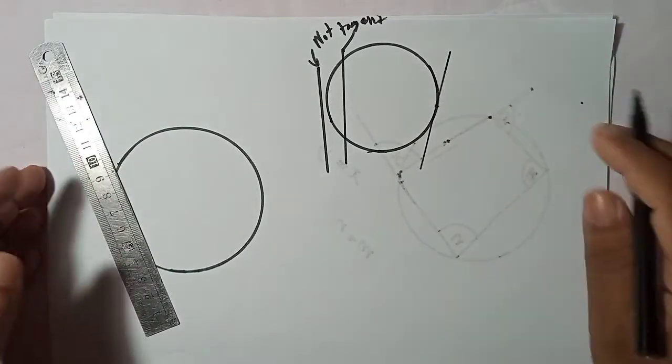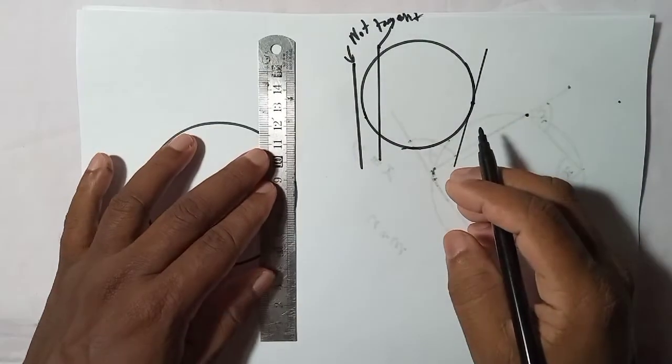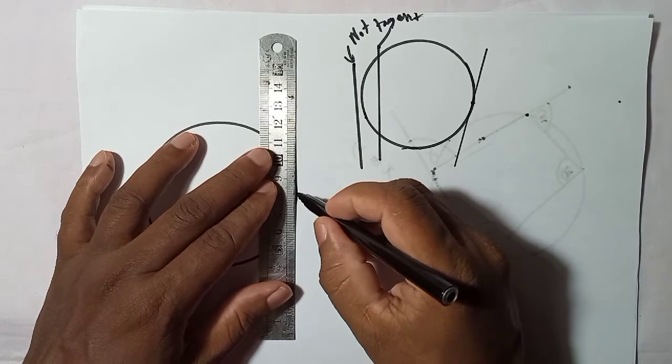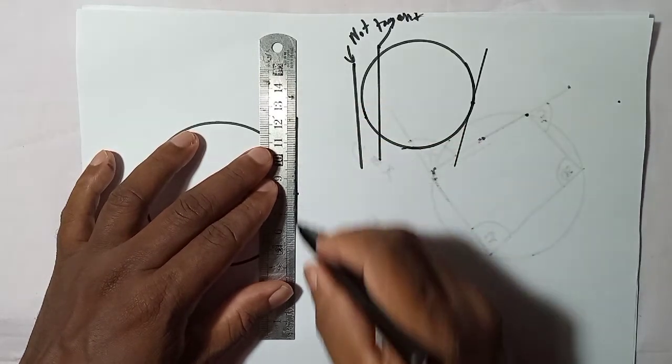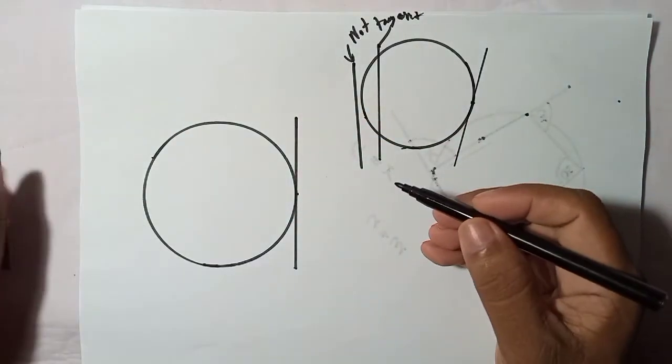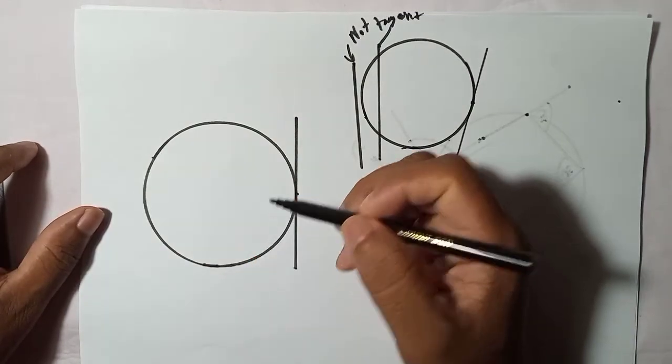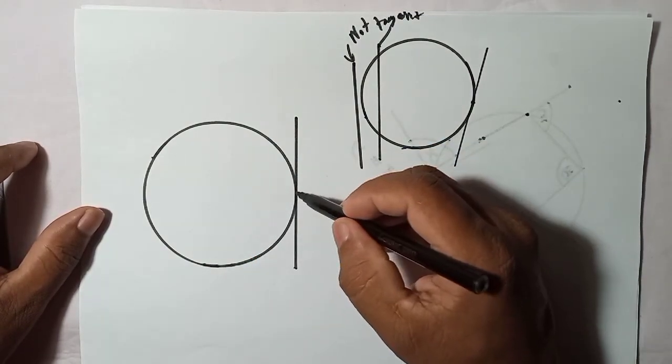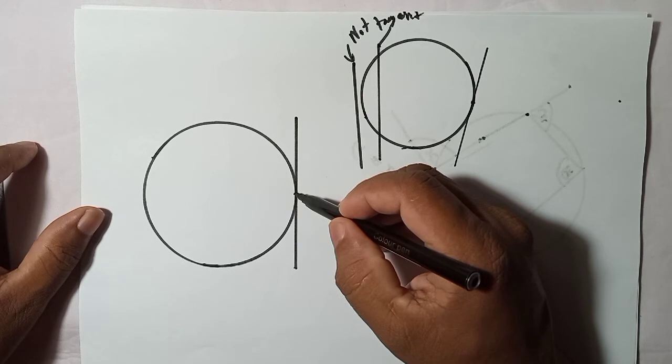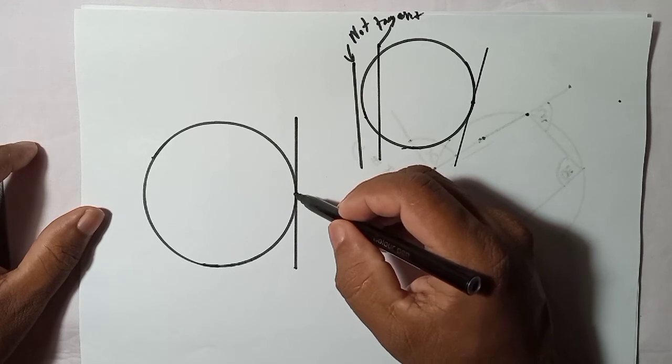Now the theorem is like this. Think, if you have a tangent here for this circle, this is the tangent, and this is the tangent point.